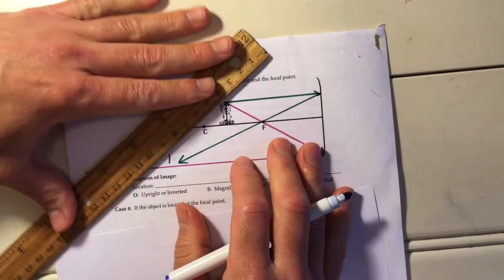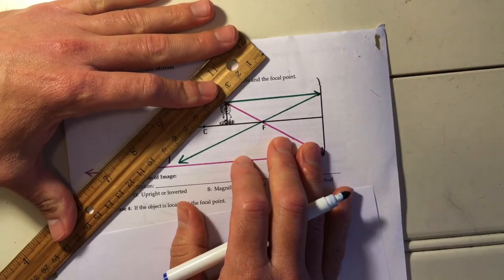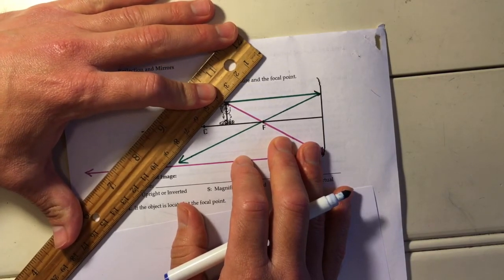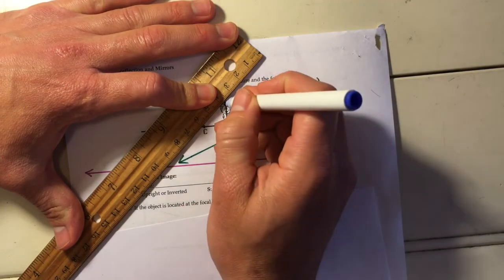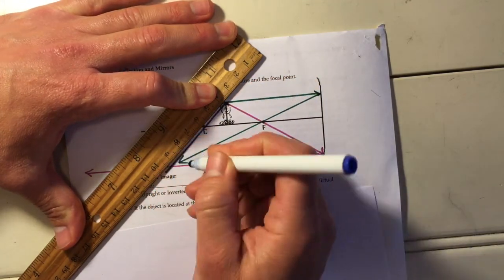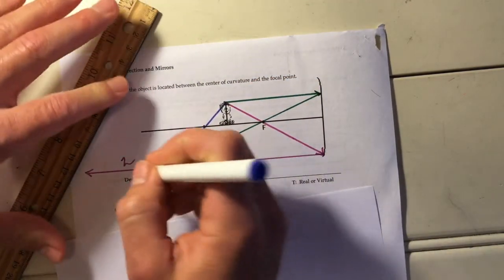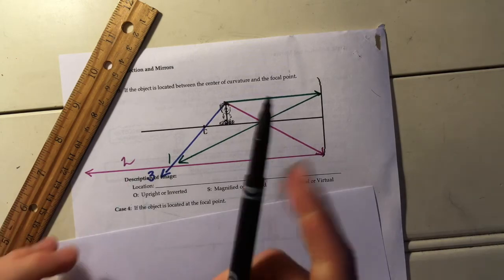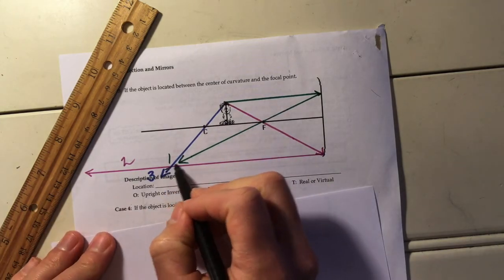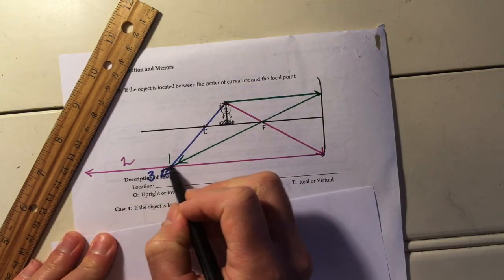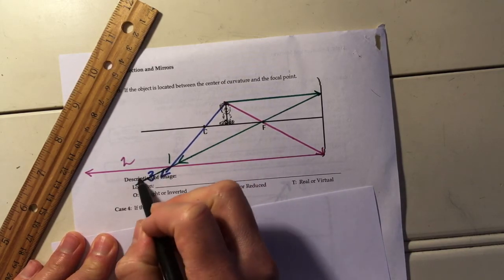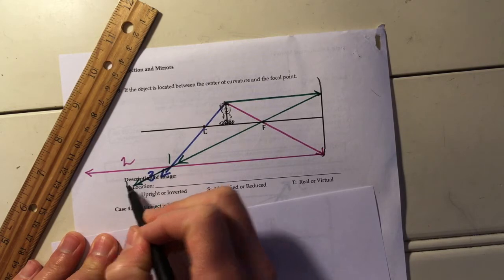I'm probably gonna have to go back and fix that. Let's see right there through C. But like I kind of mentioned before, you really only need 2 of these, but I like doing all 3 because in some of the cases, some of the rules are invalid. All right. So that's rule 1 right there.